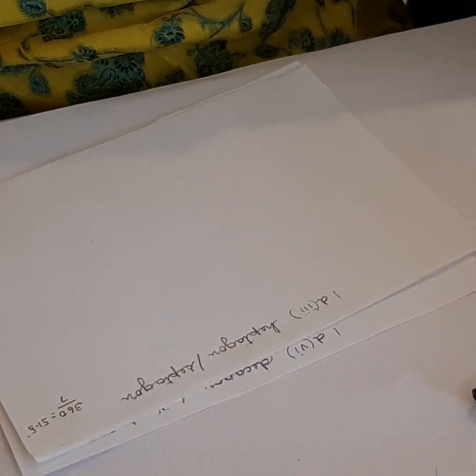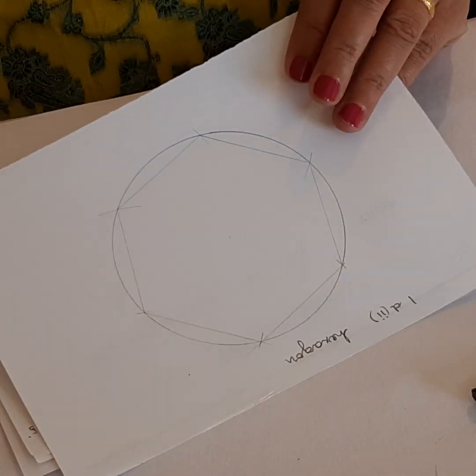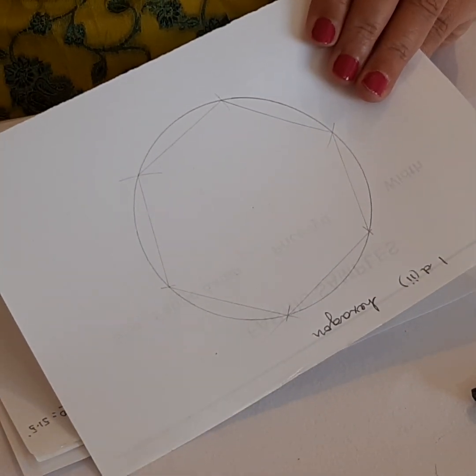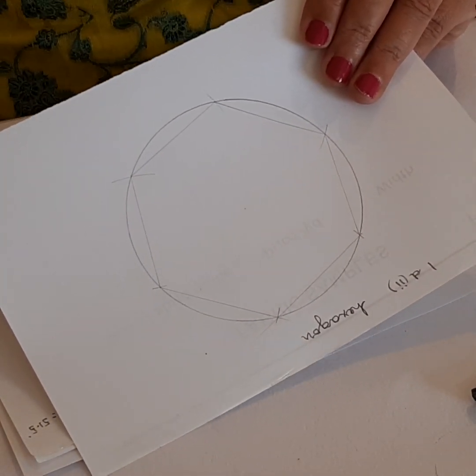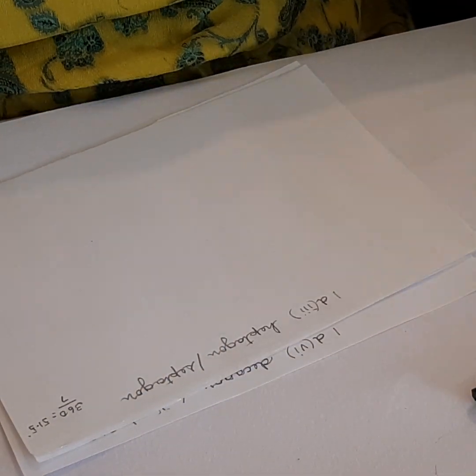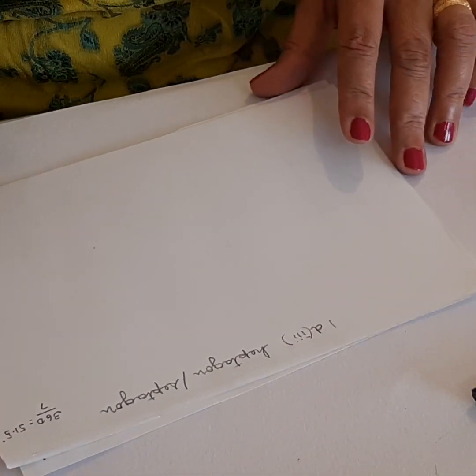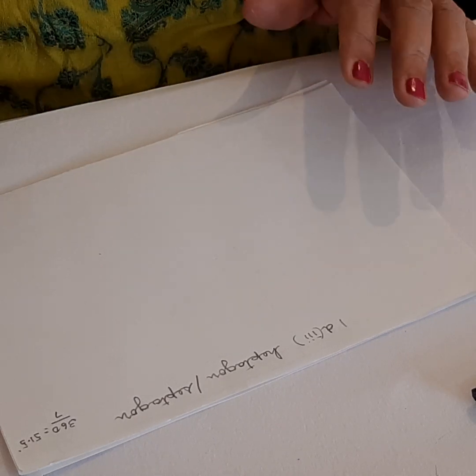You will not talk to the children about the sides. You just show it to them and say, this is called a hexagon. They don't count the sides. Okay? Just sensorially they look at it and we give the names. Okay?